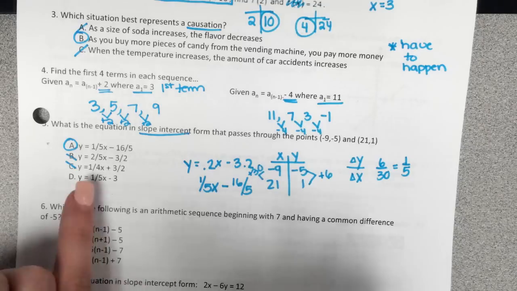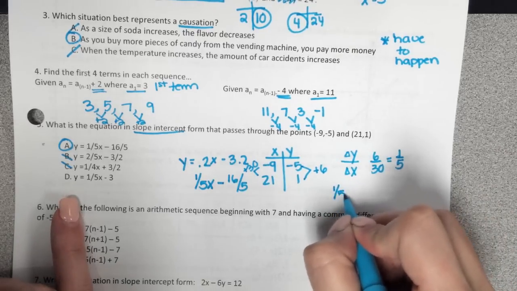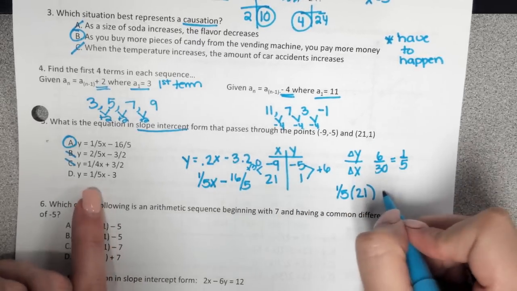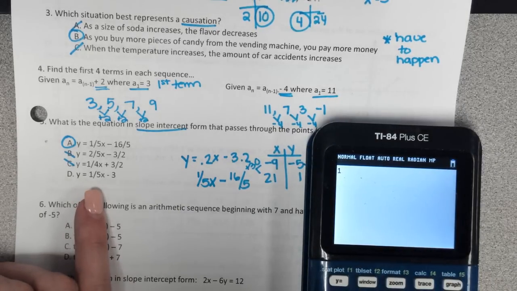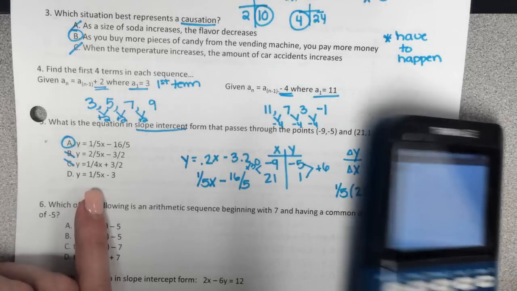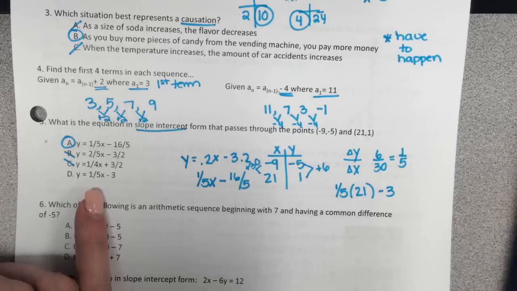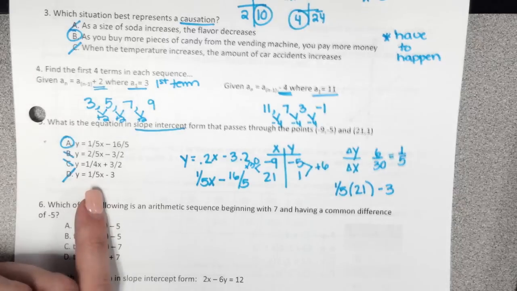Okay? So if I plug in one of these values, let's just use our positive numbers. So 1/5, the x value is 21. Let's see if I could subtract 3 to get my y value. 1/5 times 21 minus 3 gives me 1.2. Nope, I just need a 1. So that does not work. It's got to be A.